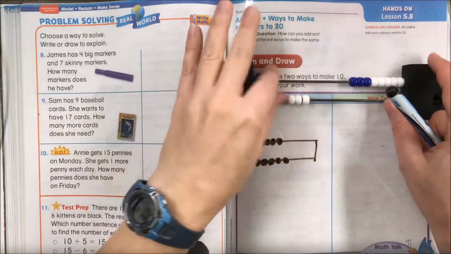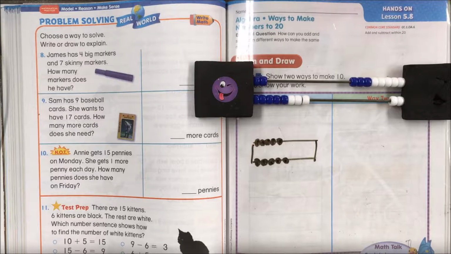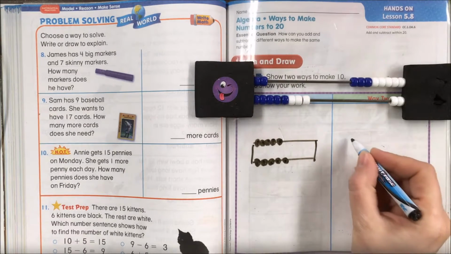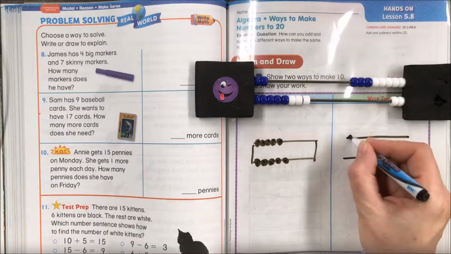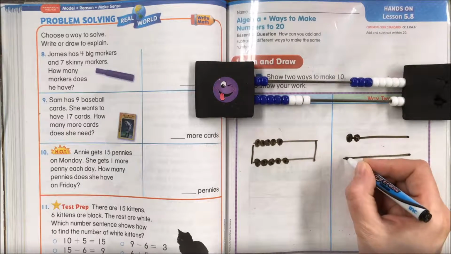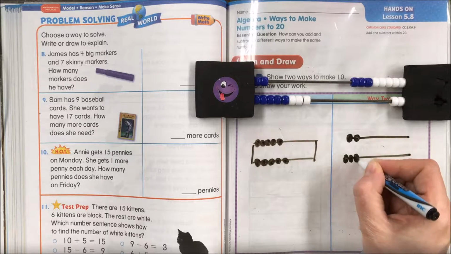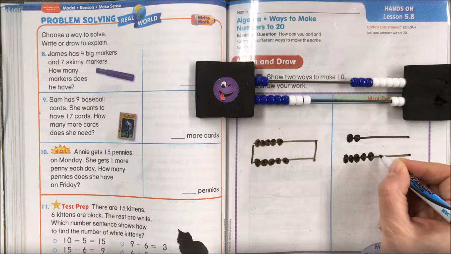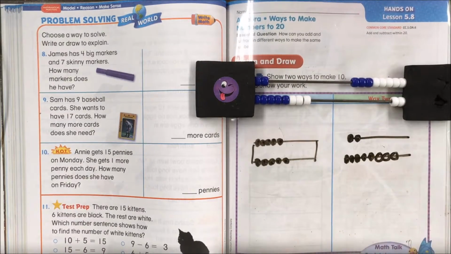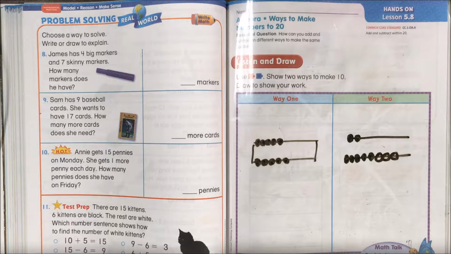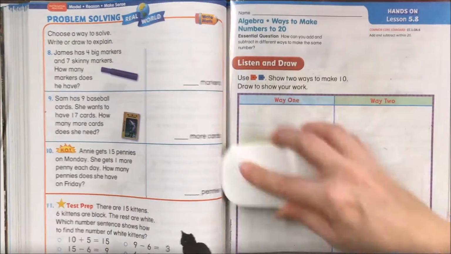Good. Okay. Aaliyah, what kind of 10 did he make? A 2, 8, 10. So we'll draw our 2 lines. 2 darks. 1, 2, 3, 4, 5 dark ones. And 1, 2, 3 light ones. A 2, 8, 10. He made it 2 different ways. So go ahead and get that drawn.